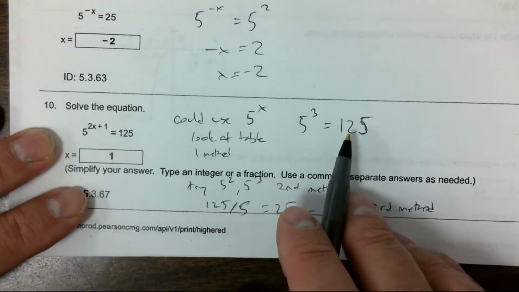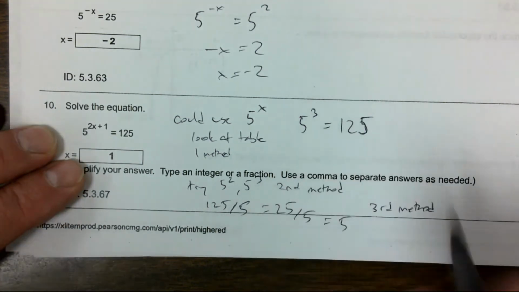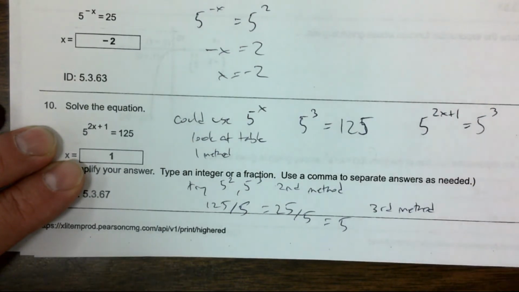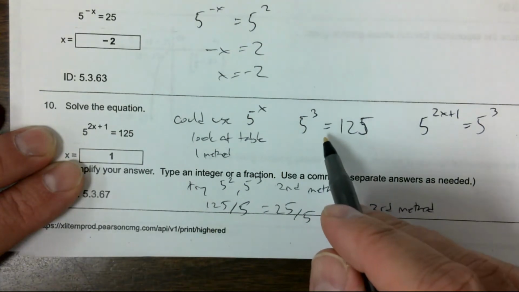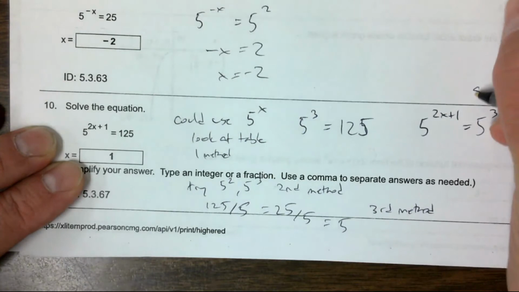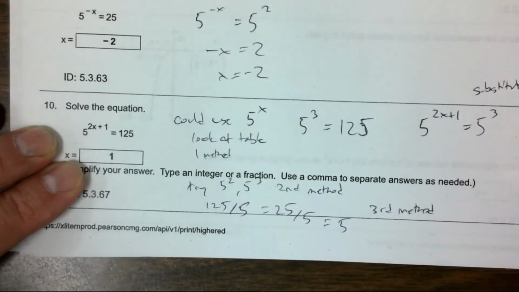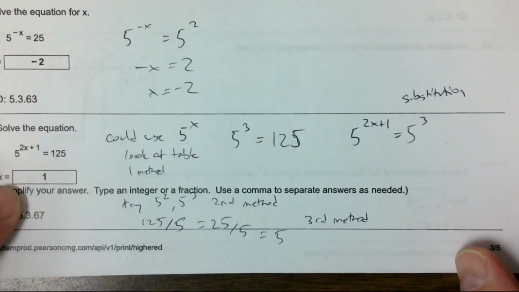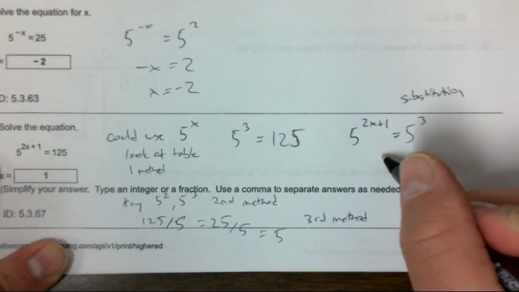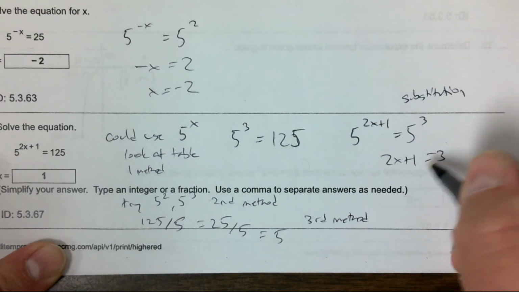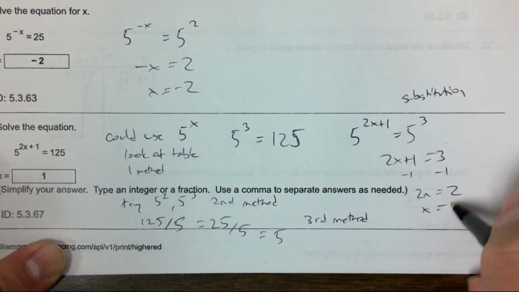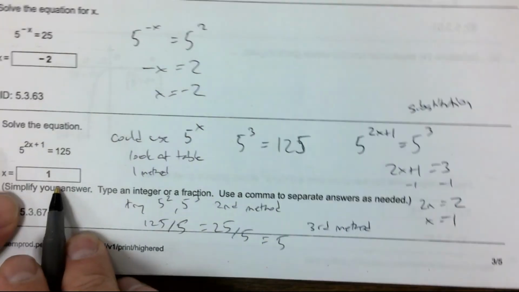But now that we know what that is, you'd say 5 to the 2x plus 1 equal 5 to the third. So basically we're replacing 125 with 5 to the third. That's substitution. So once your bases are equal, then you say 2x plus 1 equal 3, and then you want to subtract 1, so 2x is 2, and then x is 1. So that's that.